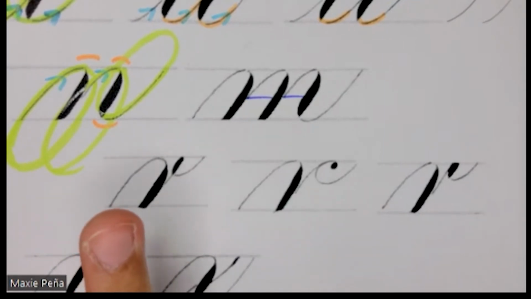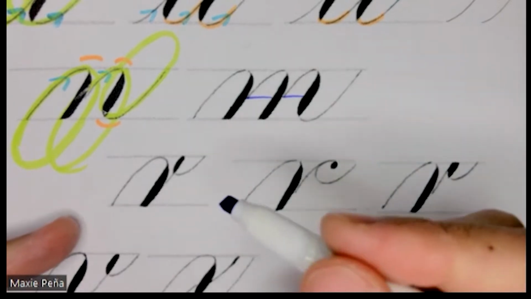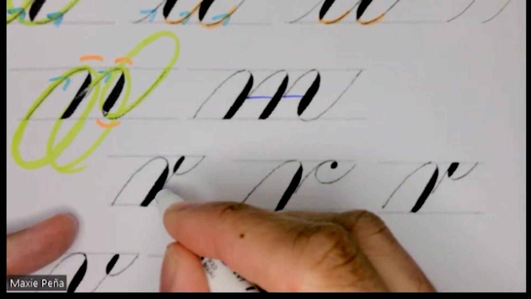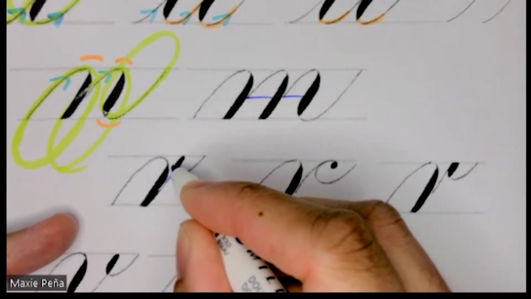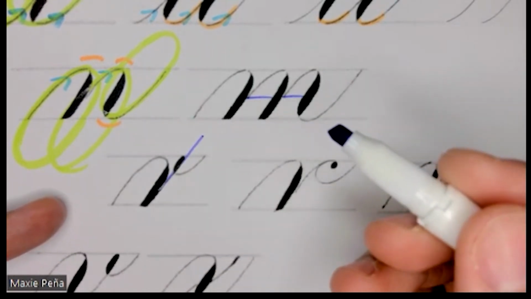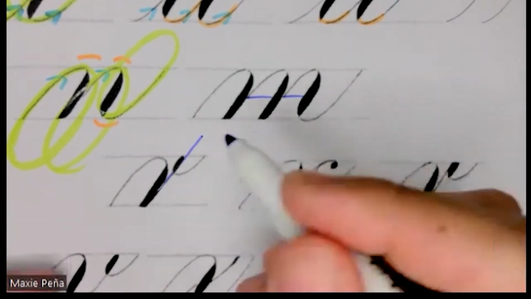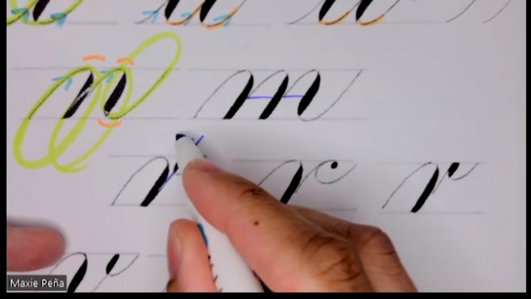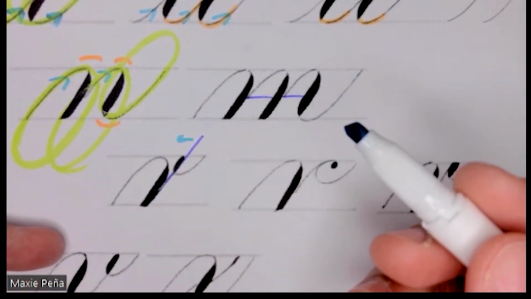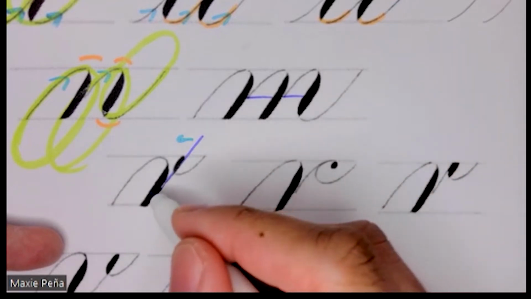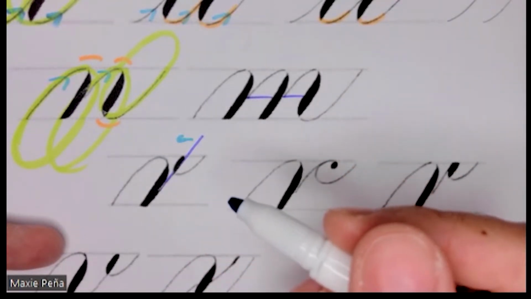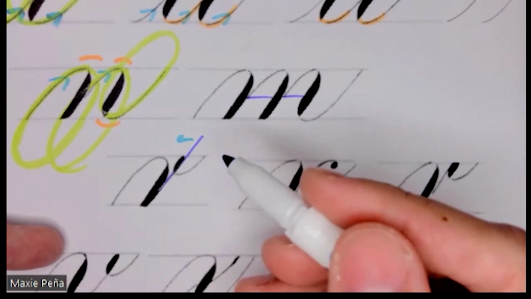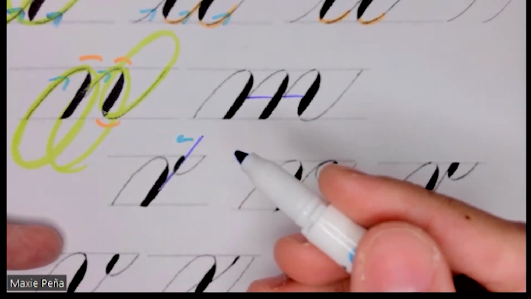You've got your overturn. This part is new. This is a straight stroke. It's slightly off slant because the next shade that you're gonna do is to the left of that straight stroke that you did, and you need to give that blind loop some allowance to breathe.